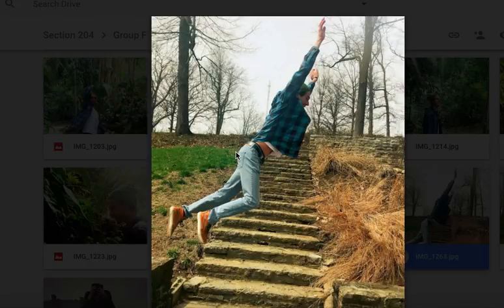Next is balance. The busyness of a moving subject is balanced out by the simple, earthy background of this image. Shape. There are several shapes to be found in this image, like the rectangles in the stairs and the cylinder trunks of the trees. Pattern. You can see a checkered pattern within the boy's shirt, which adds to the composition of this photo overall. Lastly, texture. There's a lot of texture in this image, like the roughness of the dirt, the cracks in the ground, and the soft blades of the grass.